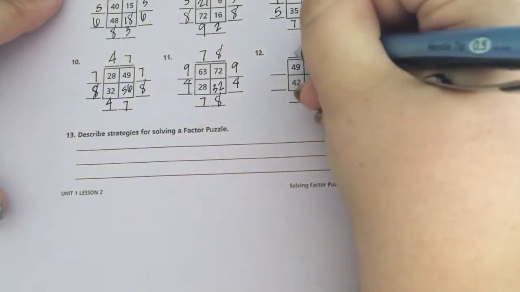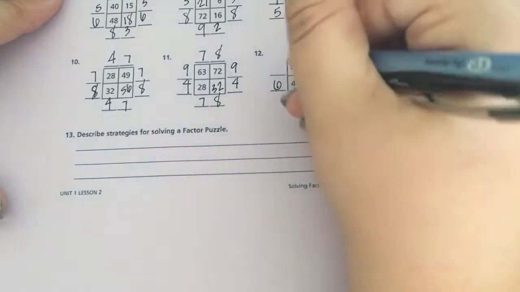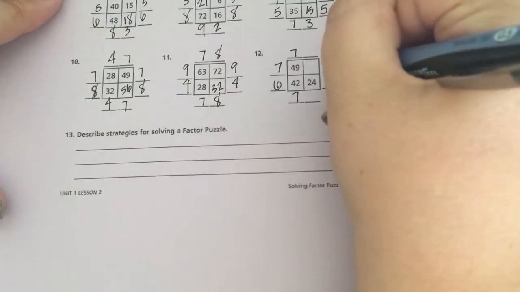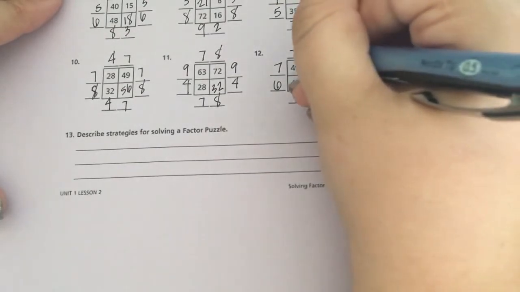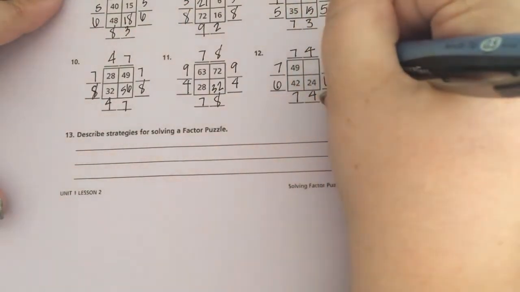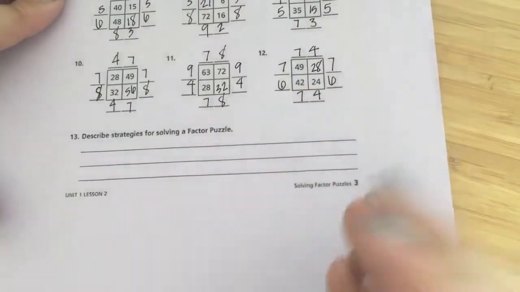49 and 42, well, I know that is 7. And 7 multiplied by 6 is 42. Bring the 6 across and the 7 across. 6 multiplied by 4 equals 24. And 7 multiplied by 4 is 28.